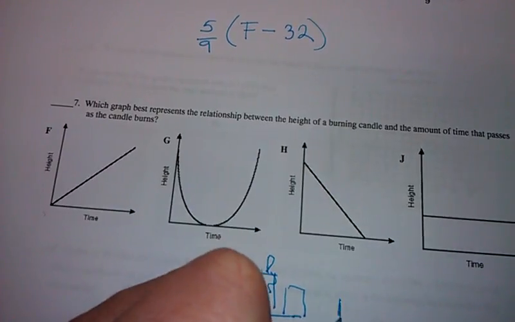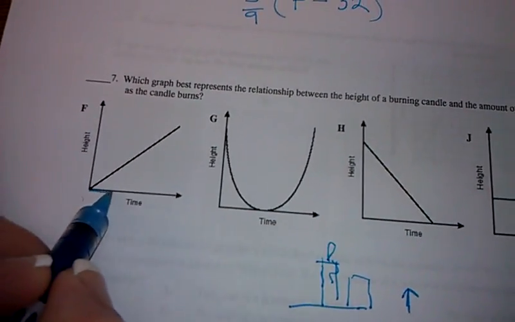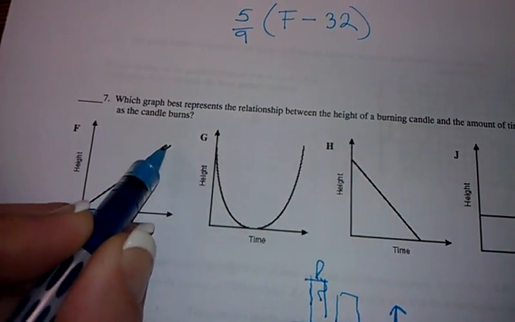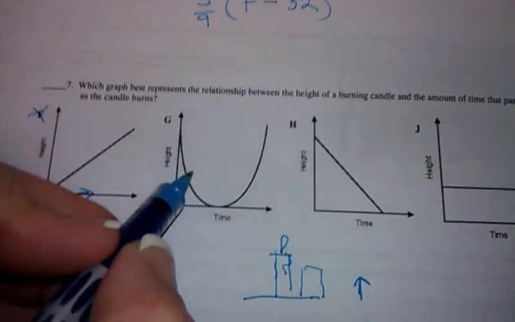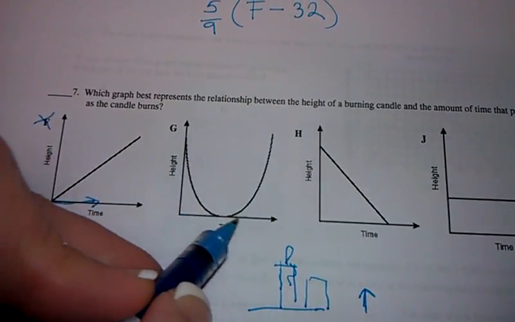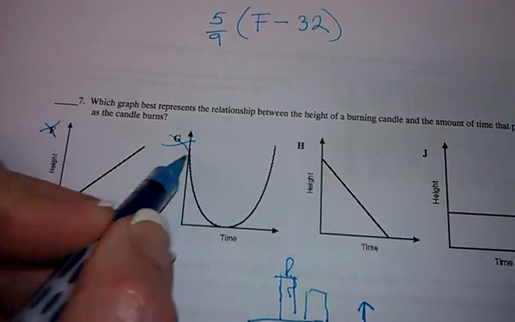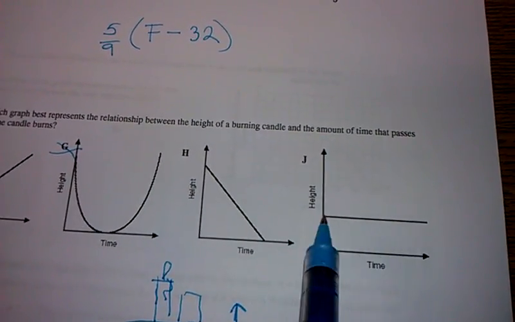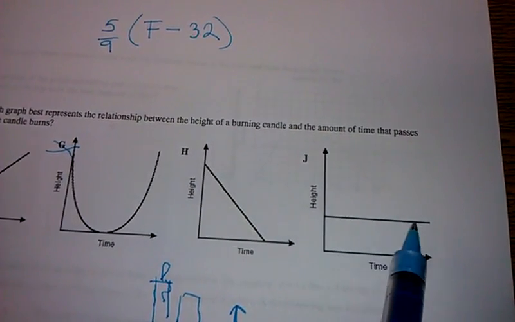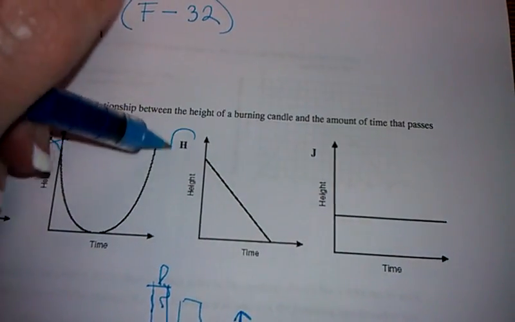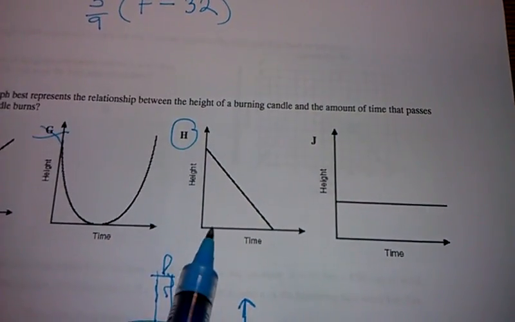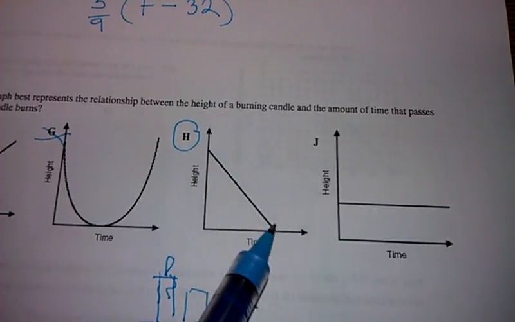So the more time that goes on, is the candle getting bigger? Nope. Last I checked, that candle isn't going to get smaller and then get bigger all of a sudden. This one says that no matter how long you burn it, it stays the same height. H is your answer because the more you burn it, the smaller the candle gets.